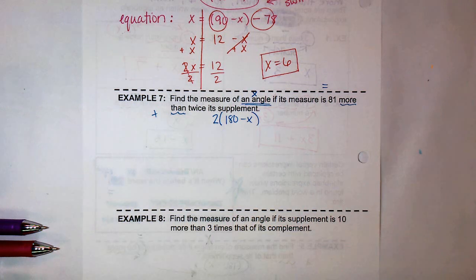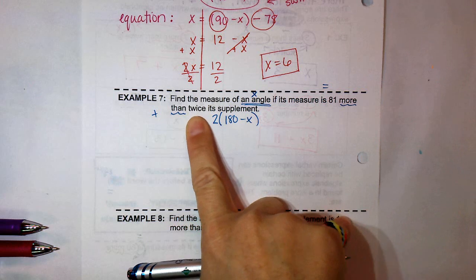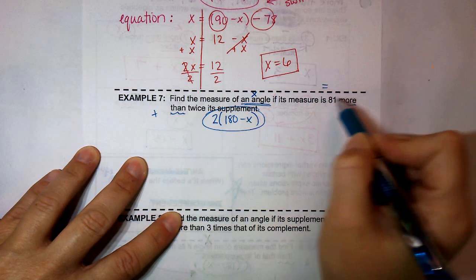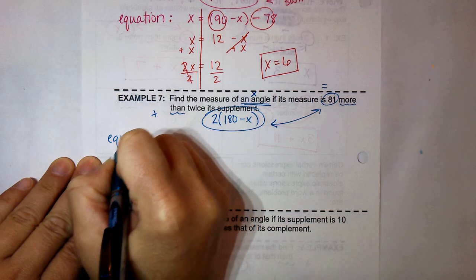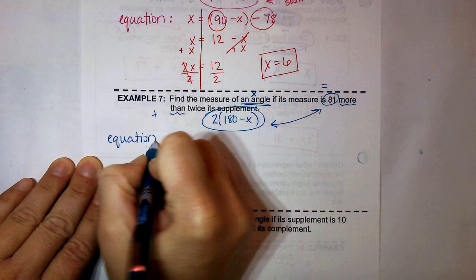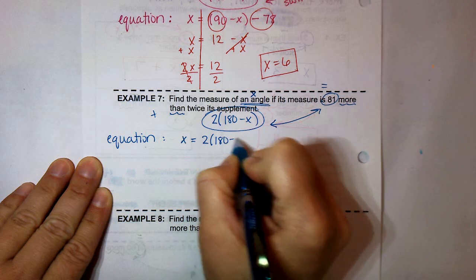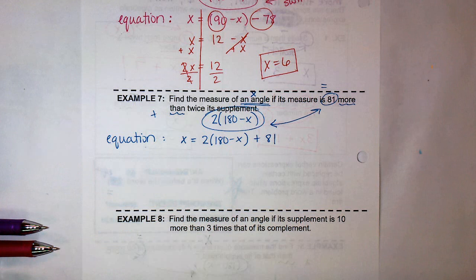So now you know the parentheses are for whatever, if it says twice or 5 times, you're going to put that number on the outside of the parentheses. So there would be plus 81 at the end of it. Yes, so I'm switching this and this. Good. So my equation should be x equals 2 times 180 minus x plus 81. I actually got it right.